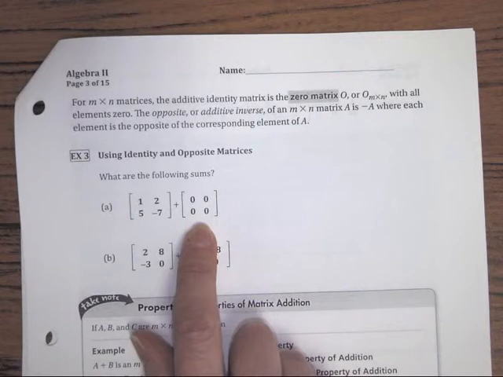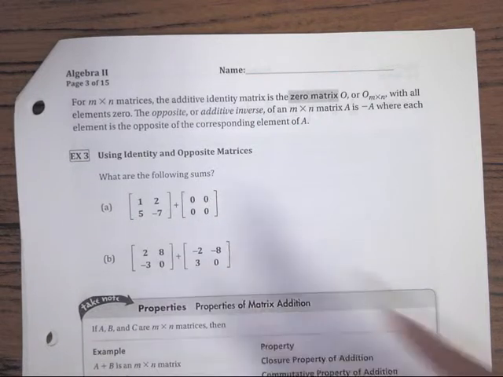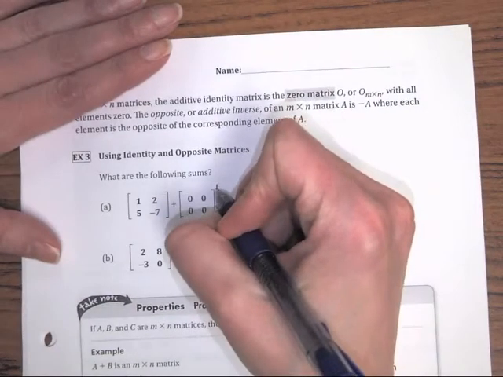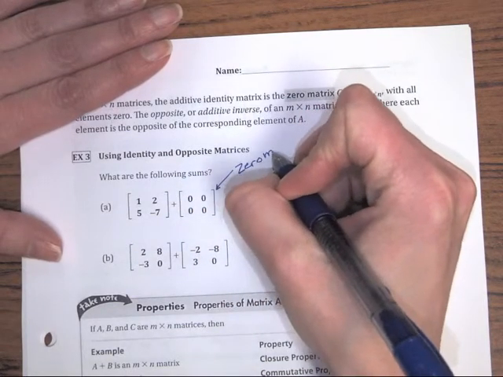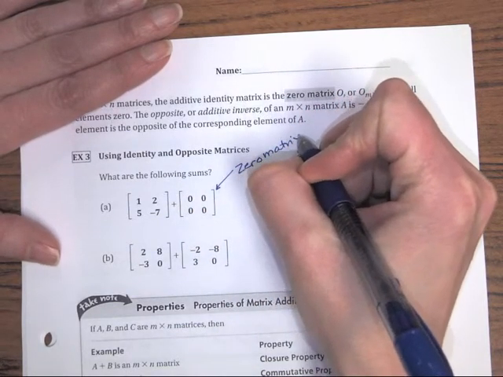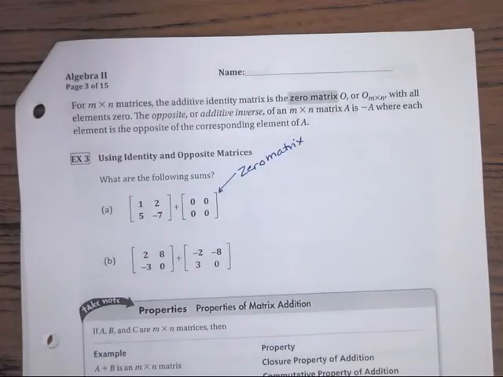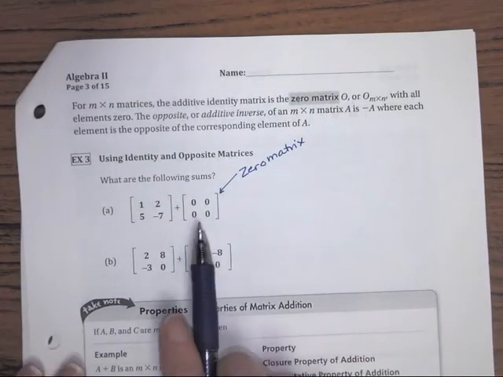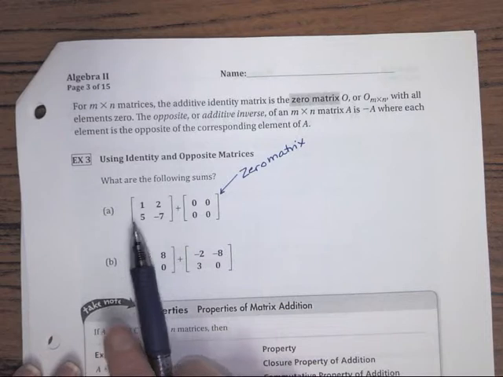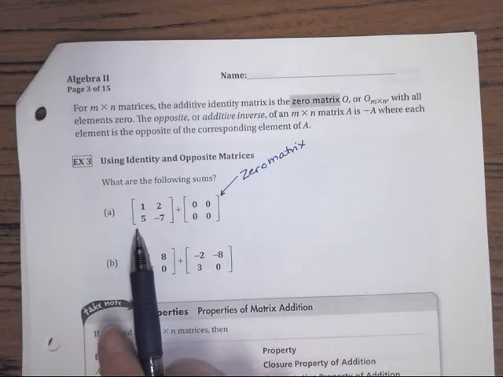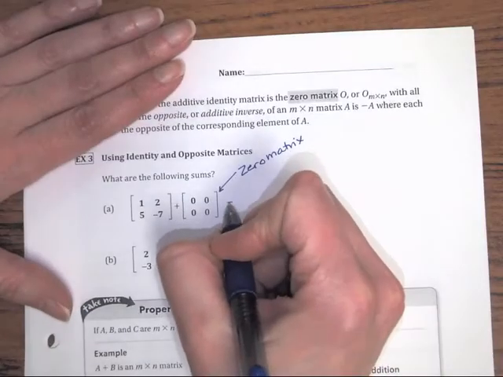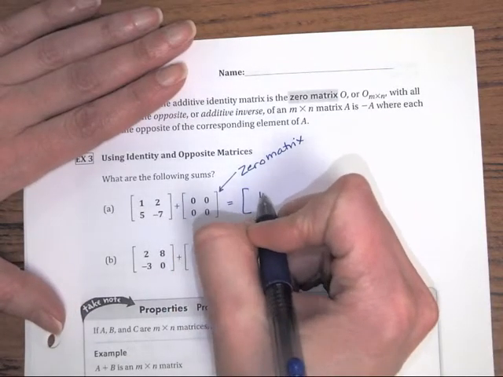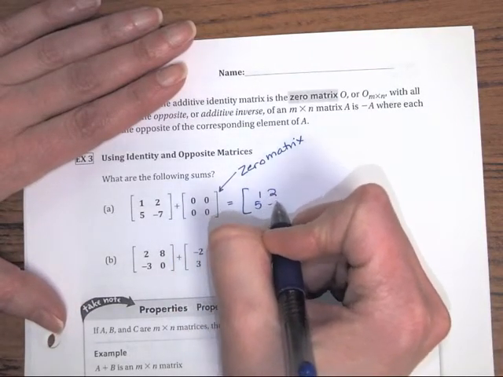This is a zero matrix right here. Let's put a little arrow. Zero matrix. All right, and obviously this, when you add it to any matrix, you get that same matrix, right? Because you're just adding 0 to all of the elements. So 1, 2, 5, and -7.